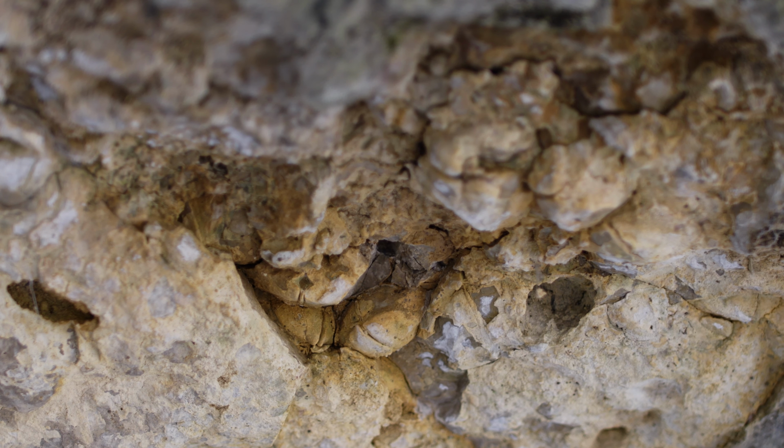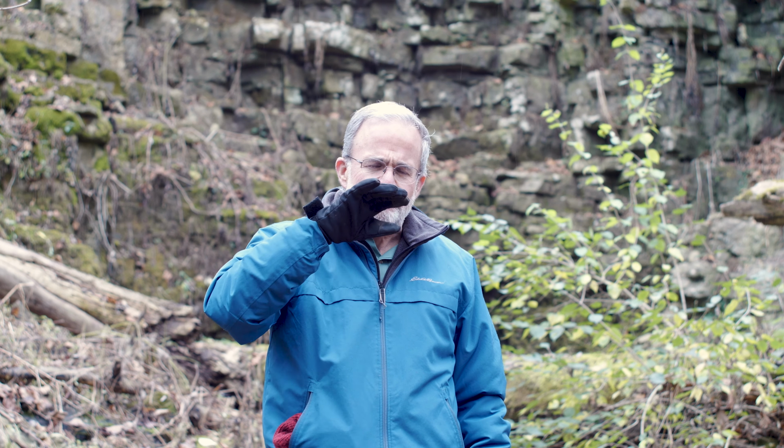The contact between the Cedarville and the Springfield is denoted by a bed of pentamerid brachiopods, and those brachiopods are in their growth position, meaning that they're in the position in which they thrive and live, which tells us something about the sediments from the Cedarville dolomite.